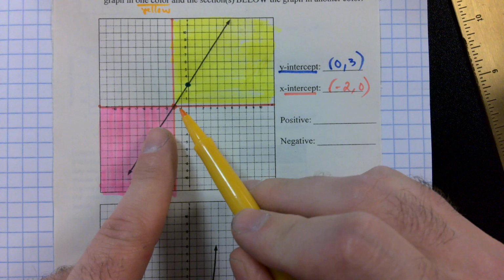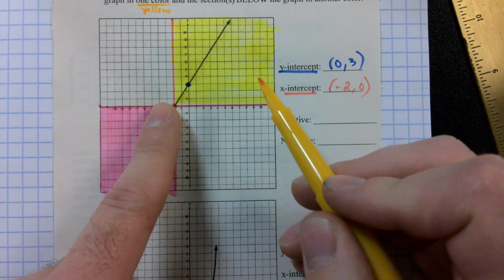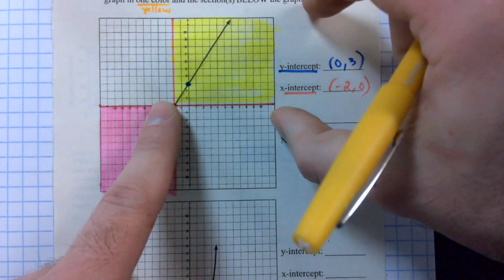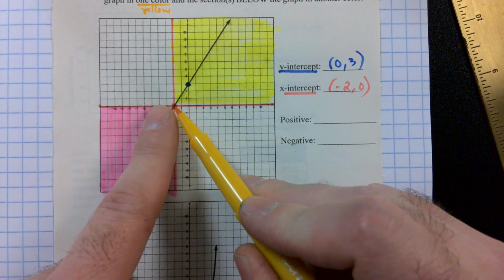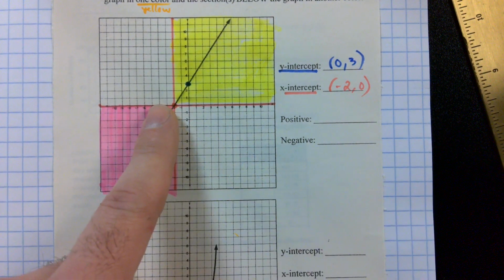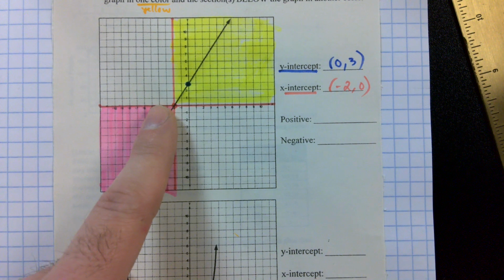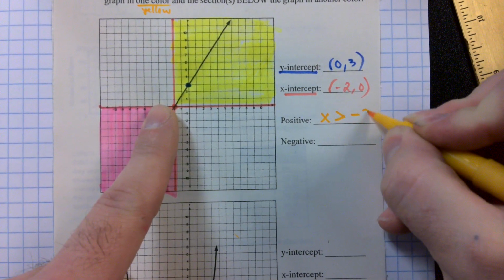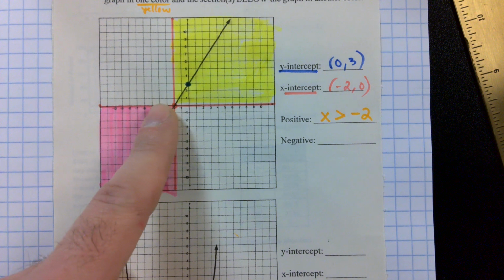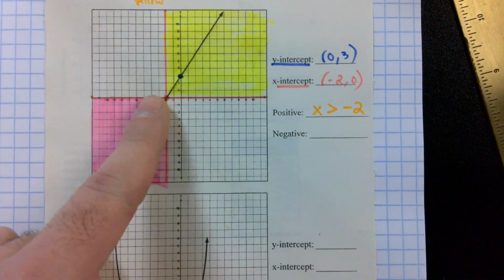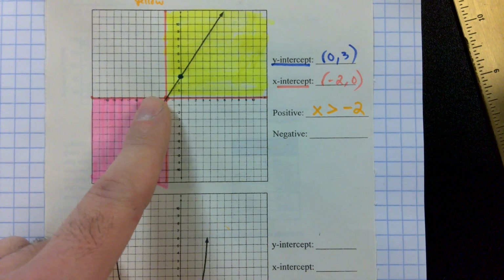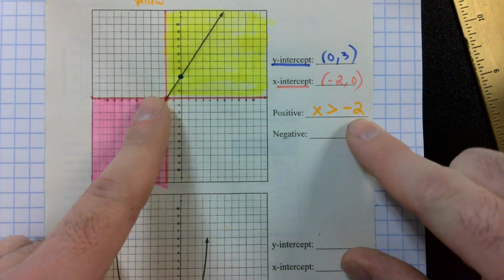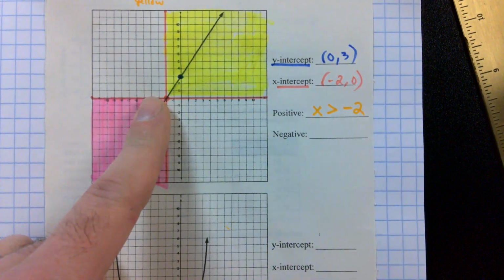Is it ever going to go below -2 for my positive section? Nope. This whole yellow block here is from -2 to infinity, right? Greater than -2. So my interval here is any x value that's greater than -2. That's how we would write that. Any x coordinate greater than -2 is a positive portion of this function.